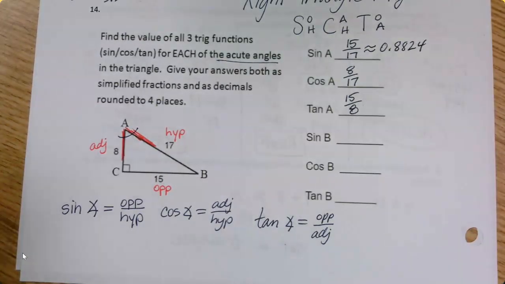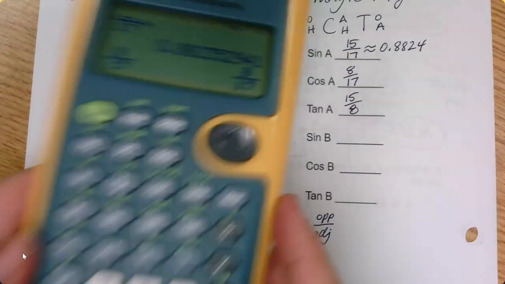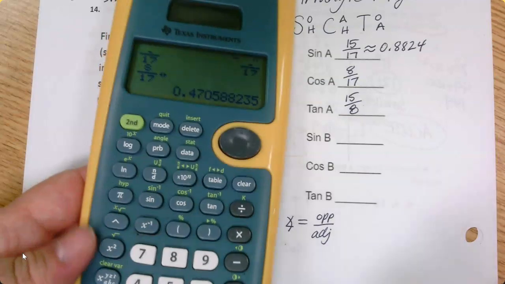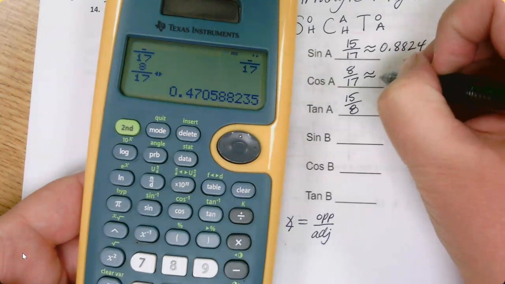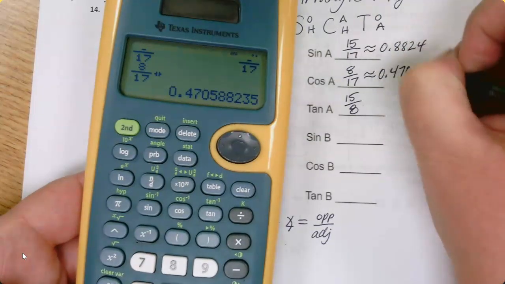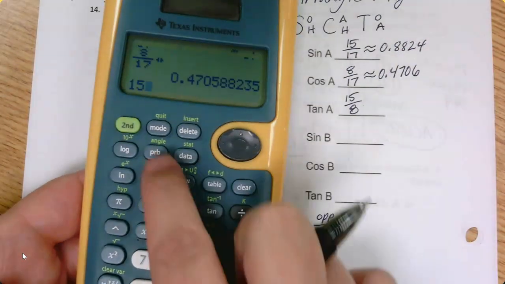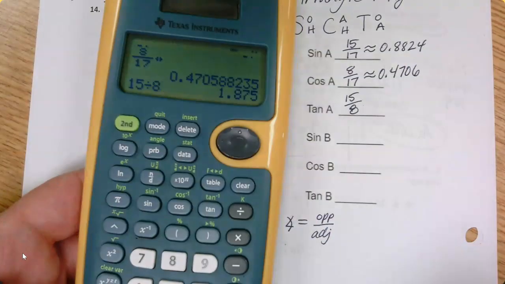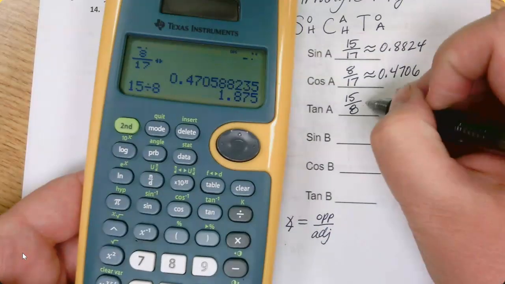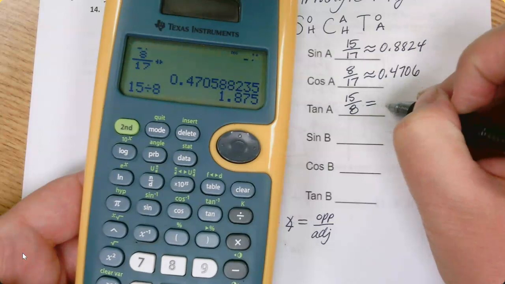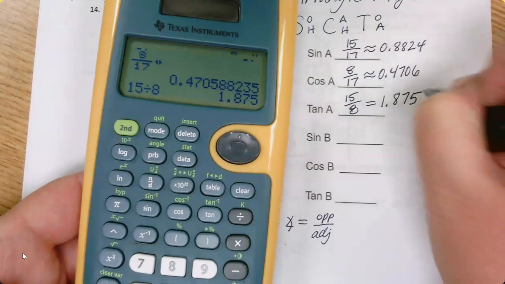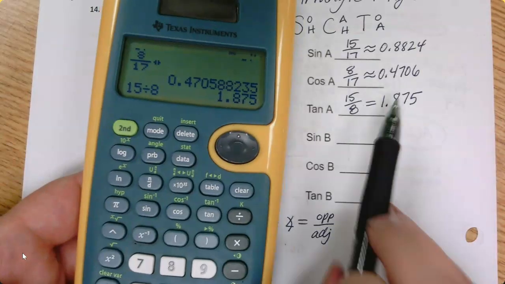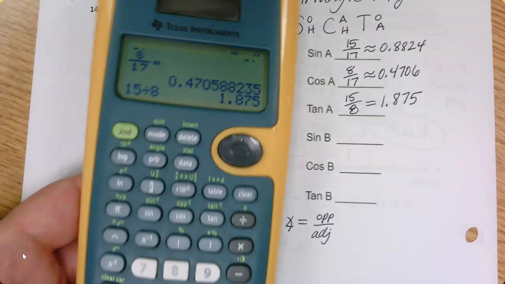Okay, next up, 8/17. 8 over 17, change to a decimal, 0.4706. And last but not least, 15/8. 15 over 8 is 15 divided by 8. This one gave me a decimal right away, 1.875. I didn't have to round, which is why I wrote equals instead of approximately equal to.